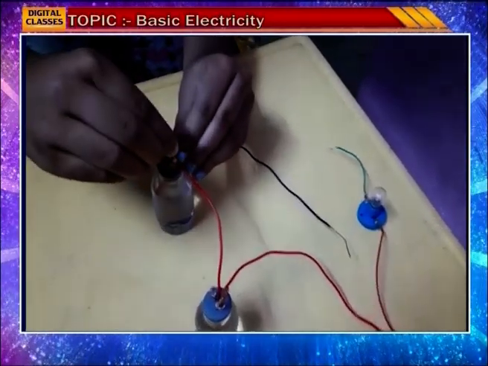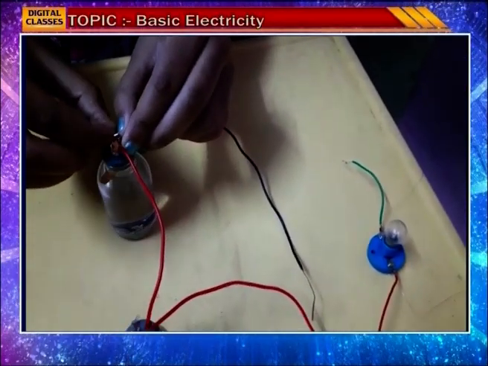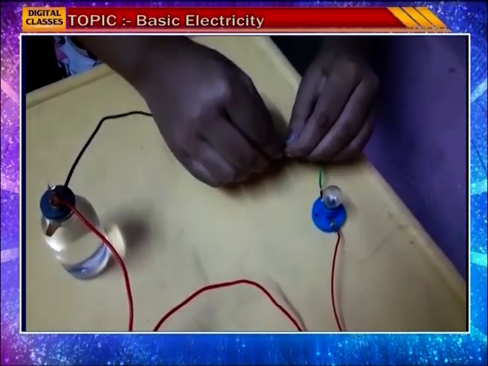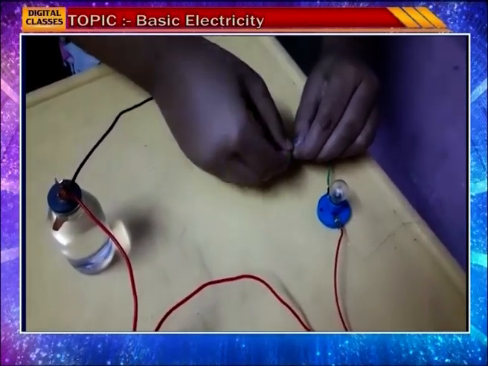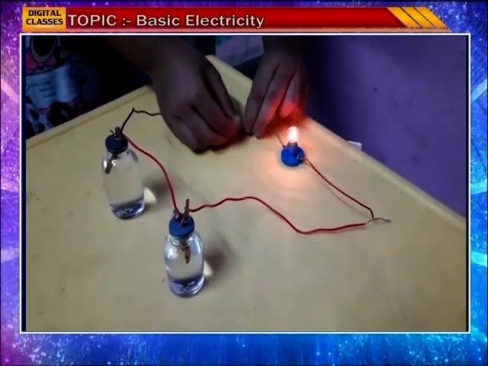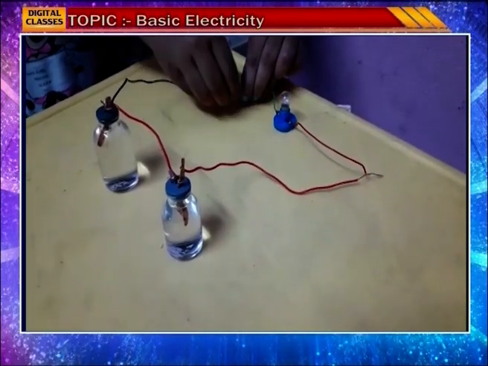Touch the wire from one terminal to the copper strip of the first bottle and the wire from the other terminal to the zinc plate of the second bottle. Did the bulb glow?